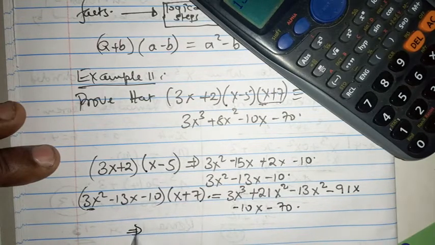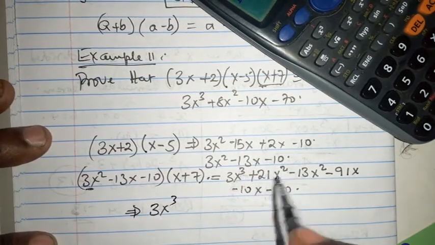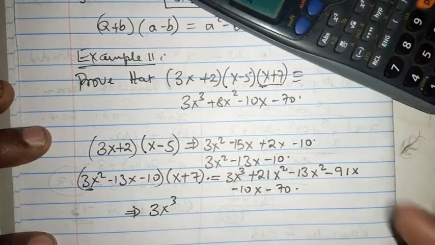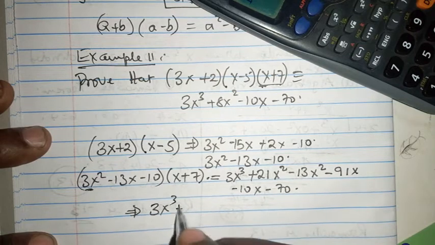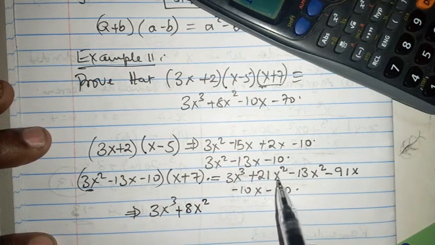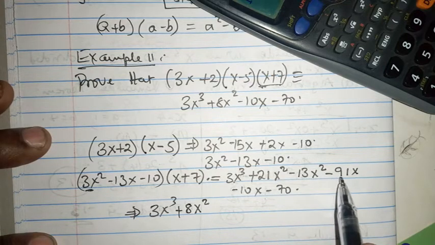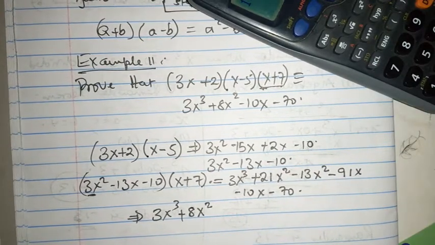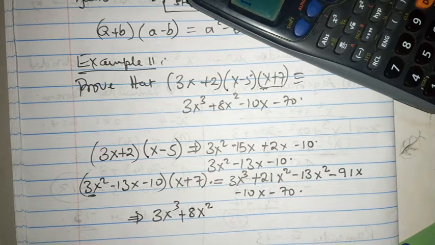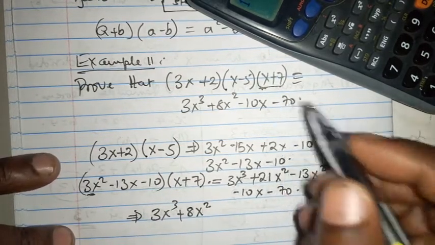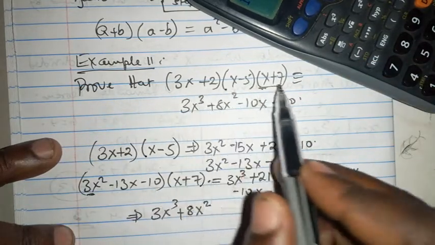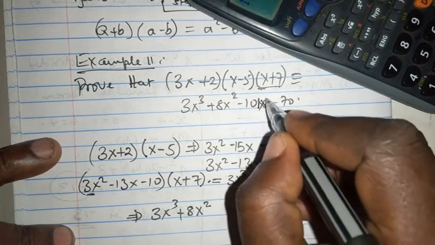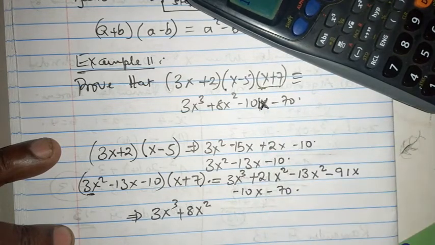Collecting the like terms now, we have 3x cubed, 21x squared minus 13x squared, and 21 minus 13 is plus 8x squared. Then minus 91x minus 10x, which is going to be negative 101x. It's 101, not 10x, so please make that correction.